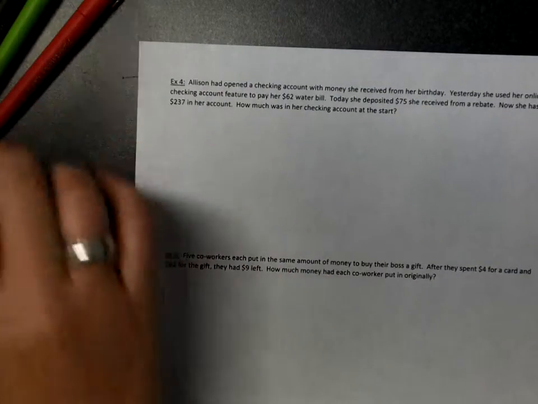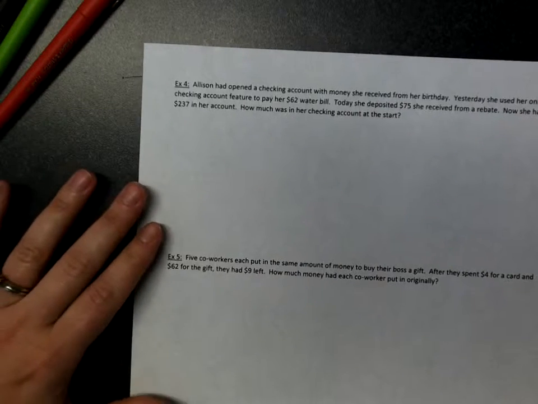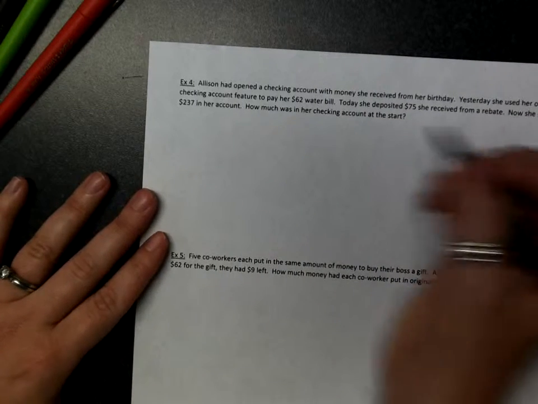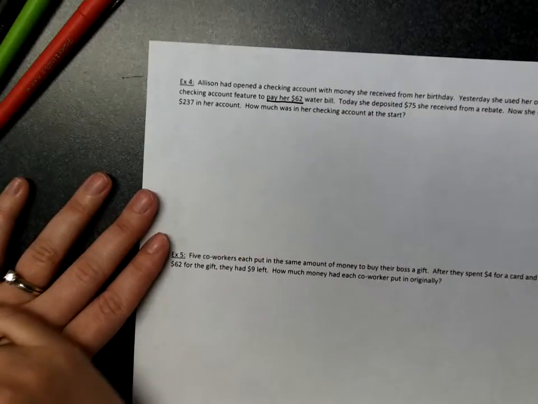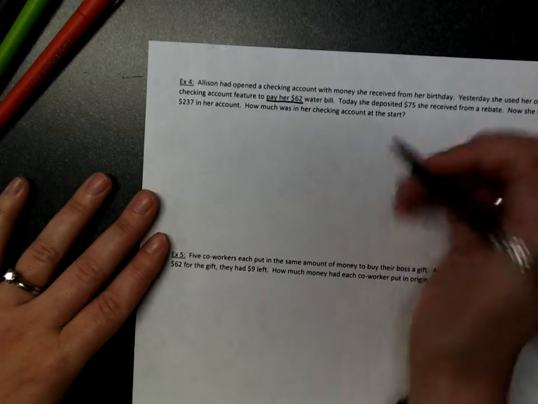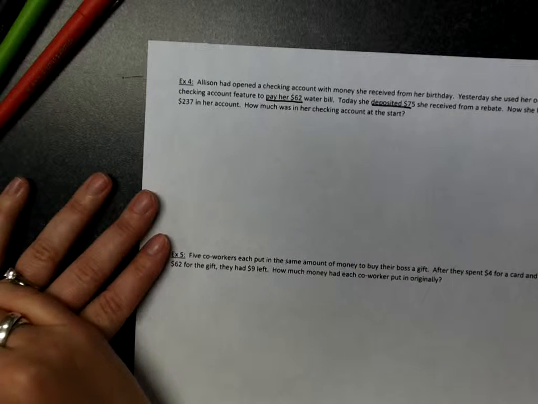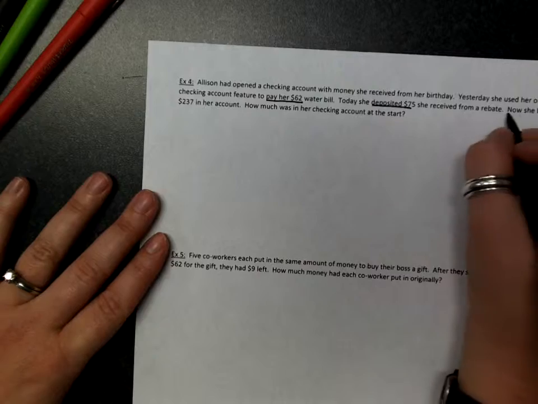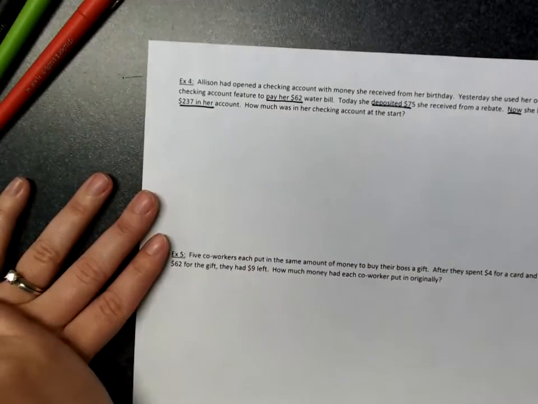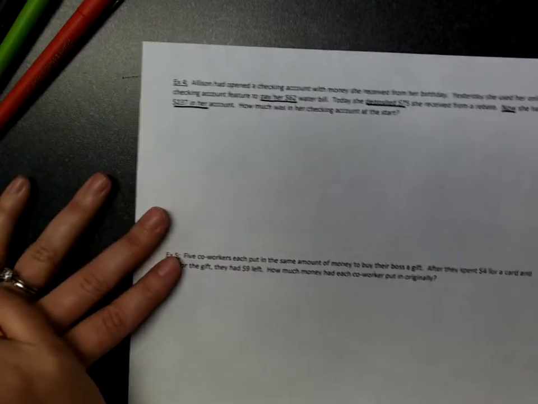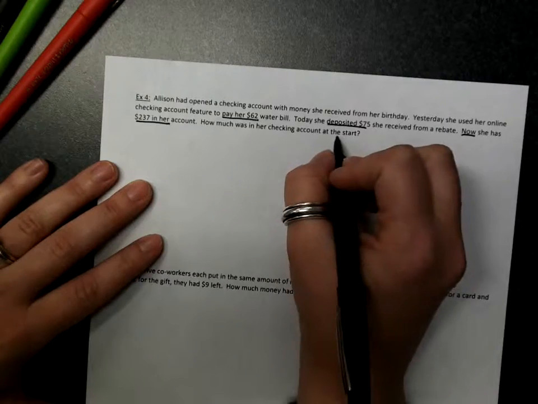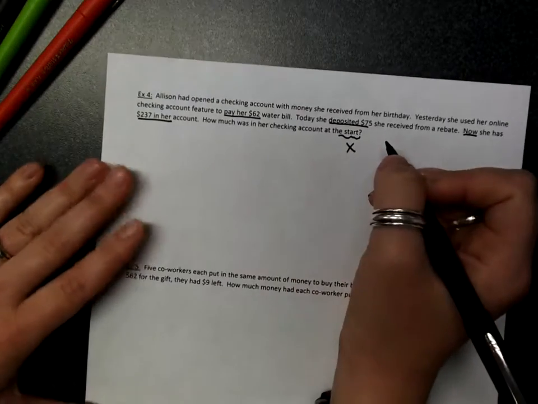So example 4 says, Allison had opened a checking account with money she received from her birthday. Yesterday she used her online checking account feature to pay her $62 water bill. Today she deposited $75 she received from a rebate. Now she has $237 in her account. And the question is, how much was in her checking account at the beginning? So the starting amount in her account we're going to call x.